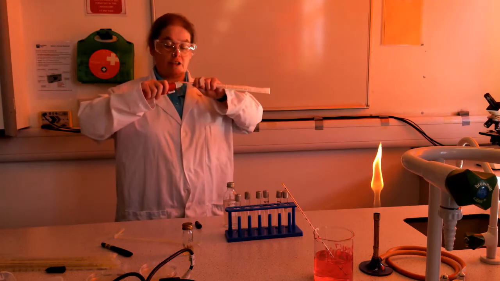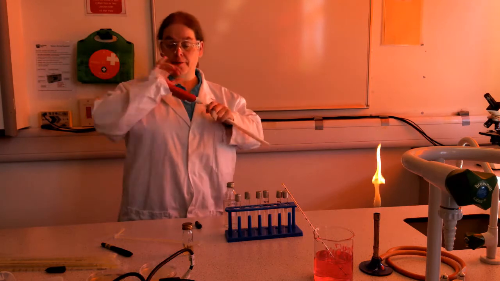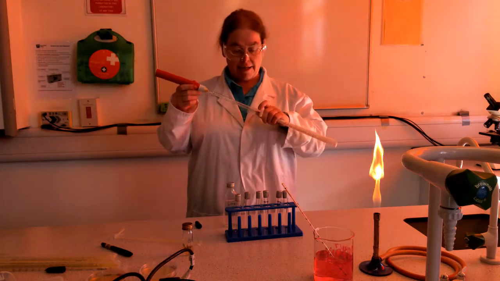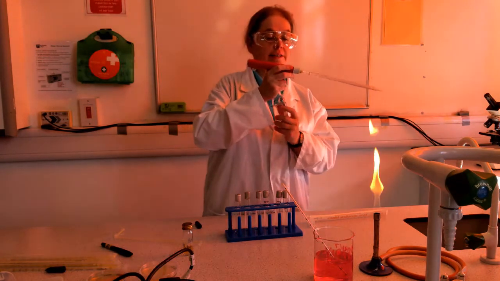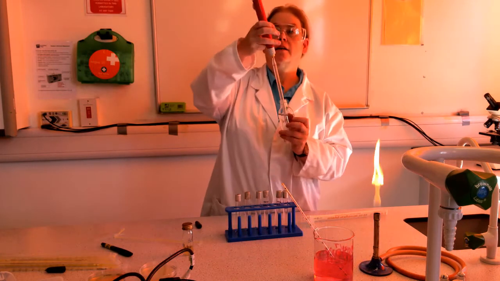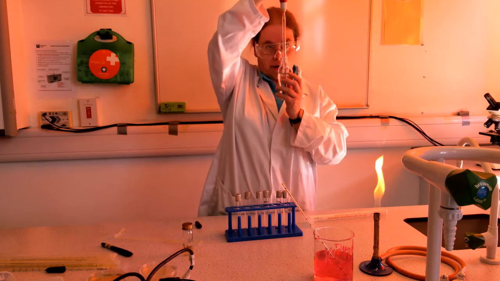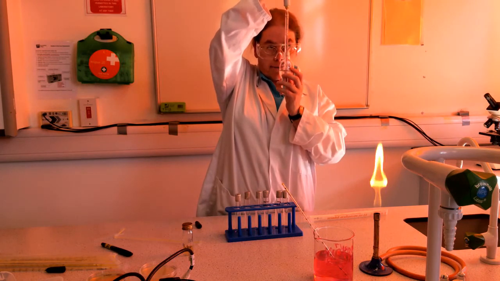But I can touch this end, because this end isn't going anywhere near my bacteria. In you go. And again, as far as possible, using correct sterile technique, a little harder with these large bottles. We will draw up 9.9 millilitres of water.